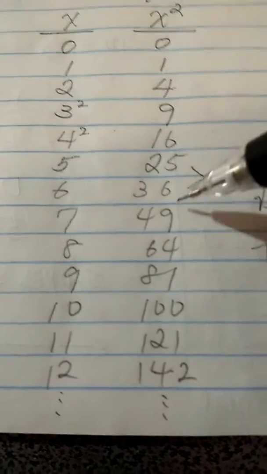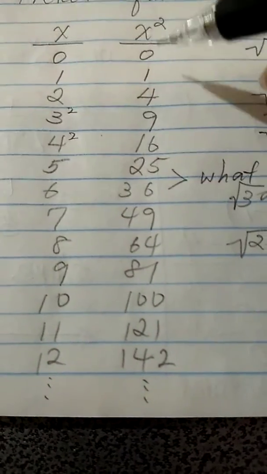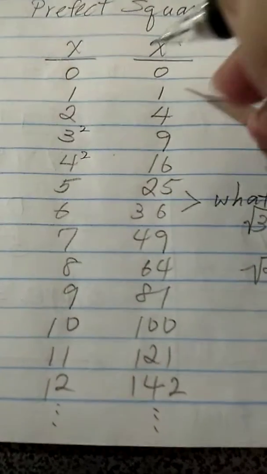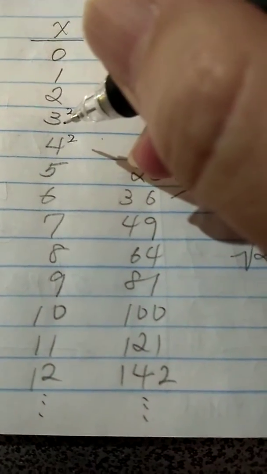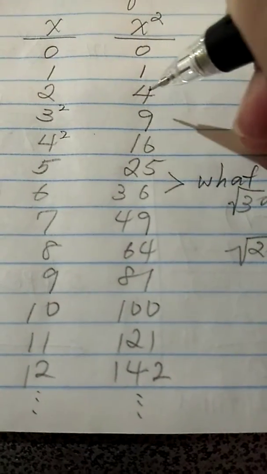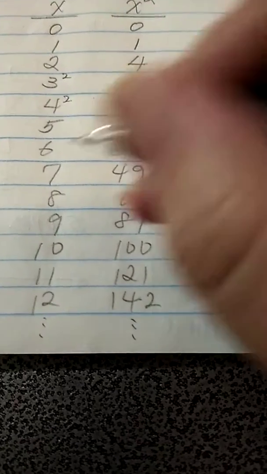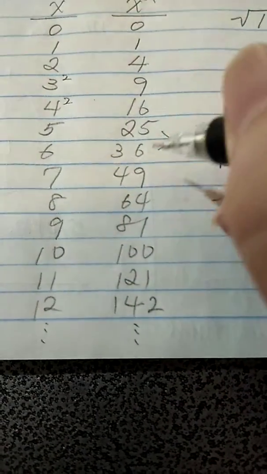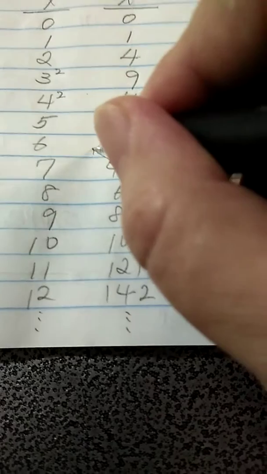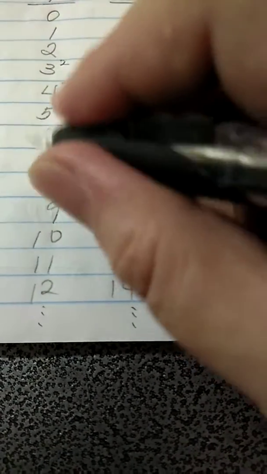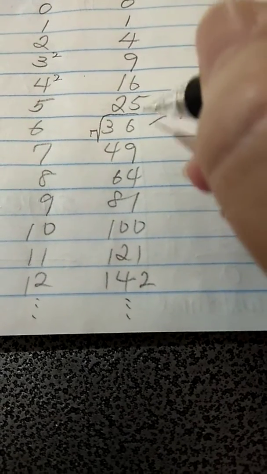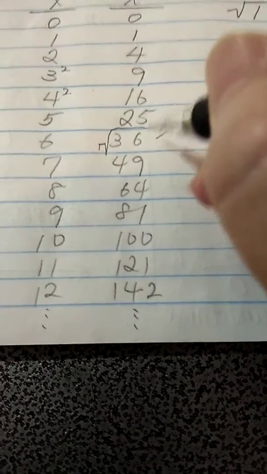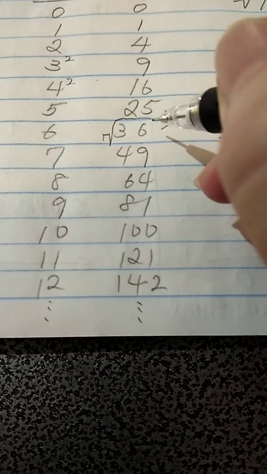So all of these numbers are perfect squares. If you take the square root of these numbers, you will get this. If you take the square root of 4, you get 2. If you take the square root of 36, you will get 6. So all of these numbers, you can take the square root of, and you will get a whole number. But notice that between 25 and 36, there are a lot of other numbers. What happens when you take the square root of those numbers?